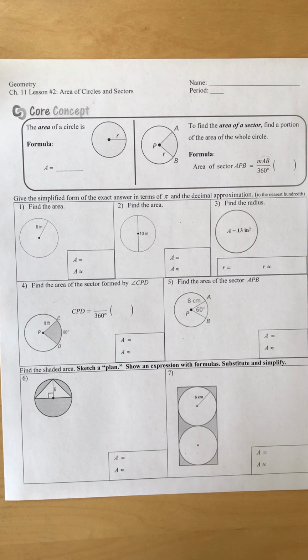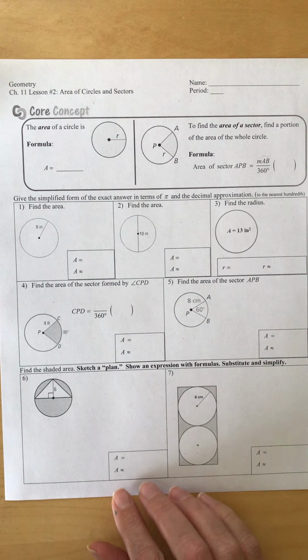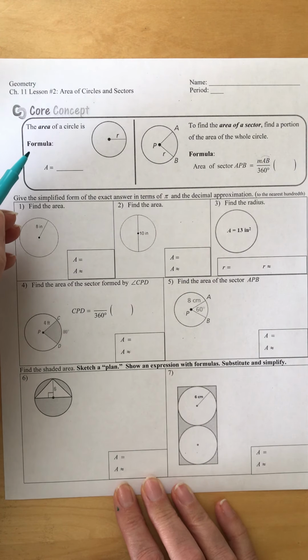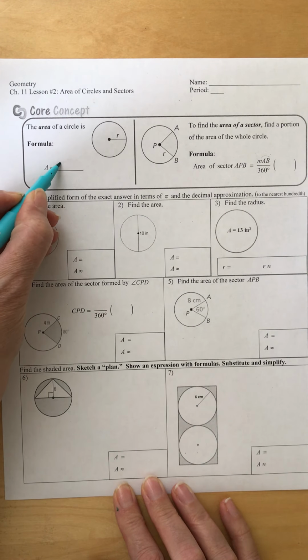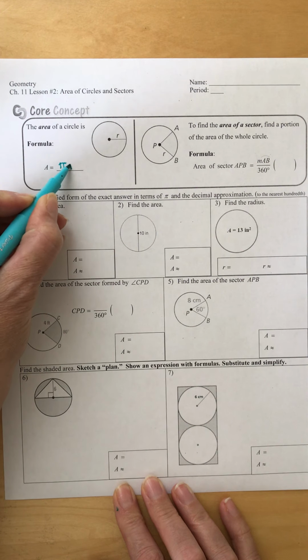This video is for Geometry, Chapter 11, Lesson 2, on area of circles and sectors. So you should recall from previous years in math that the formula to find the area of a circle is pi times the radius squared.